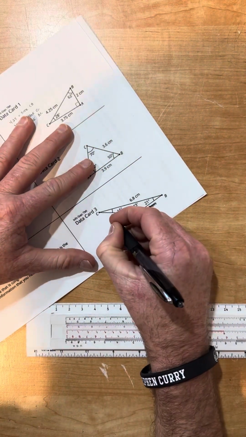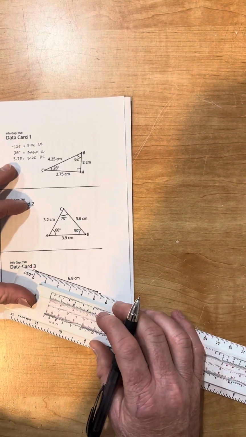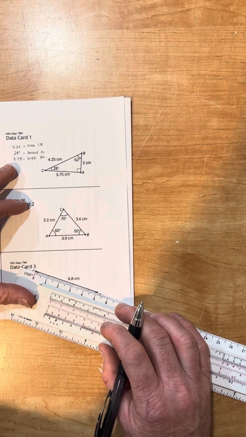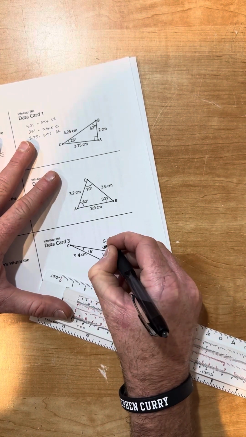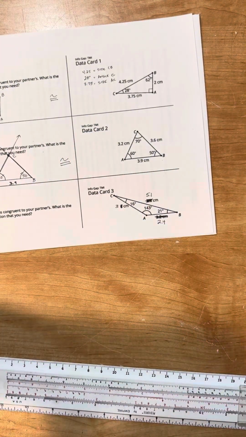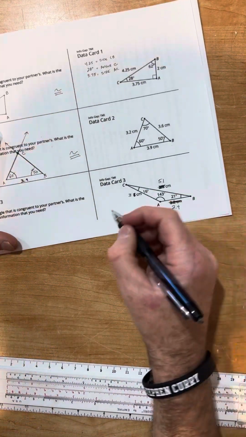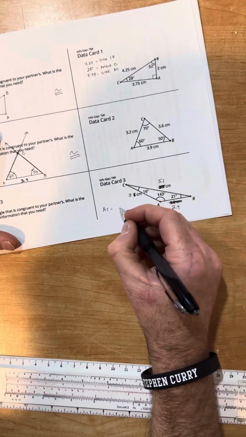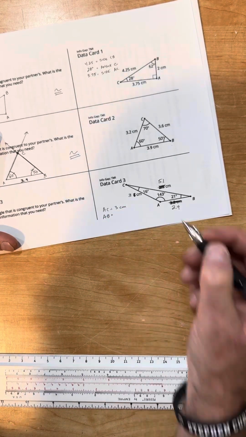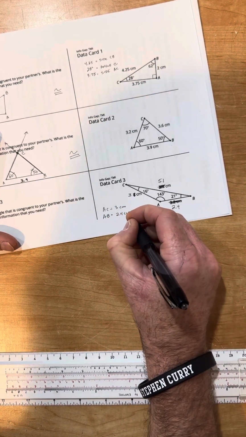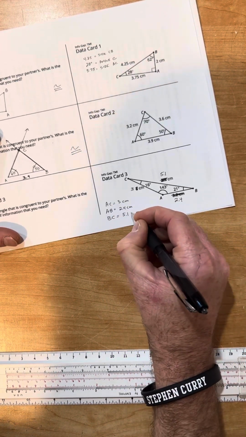AC is 3. And CB is 5.1. These are the real measurements. So AC equals 3 centimeters. AB equals 2.4 centimeters. And BC equals 5.1 centimeters.